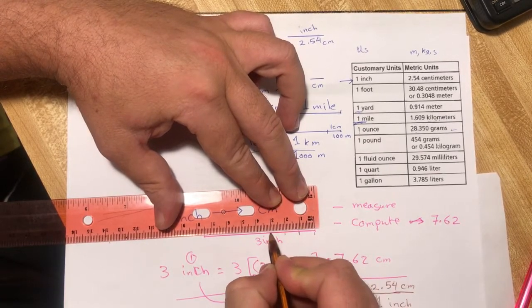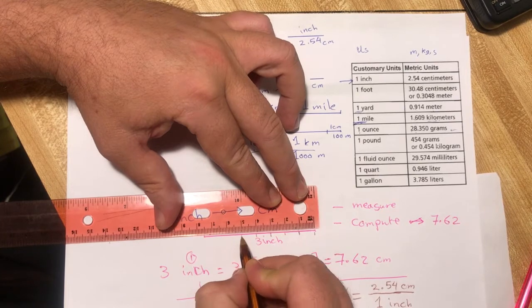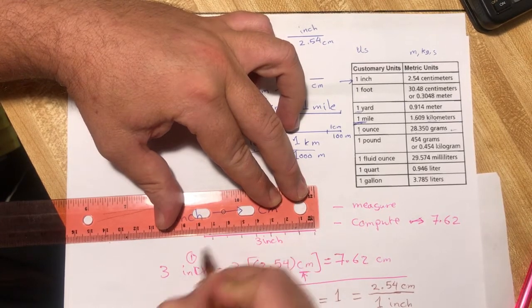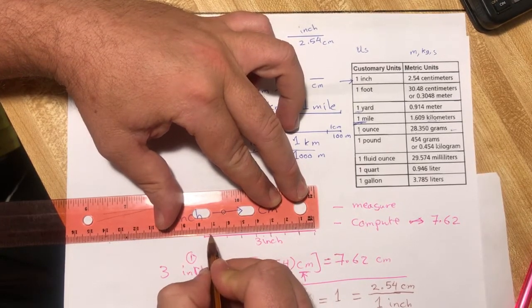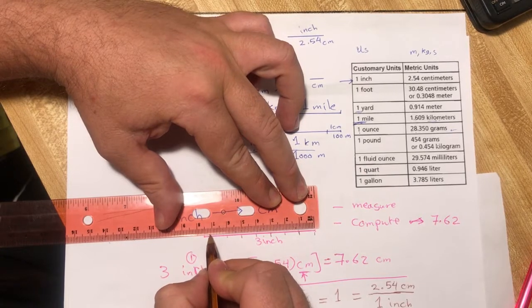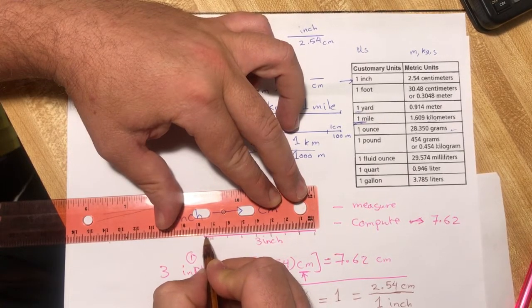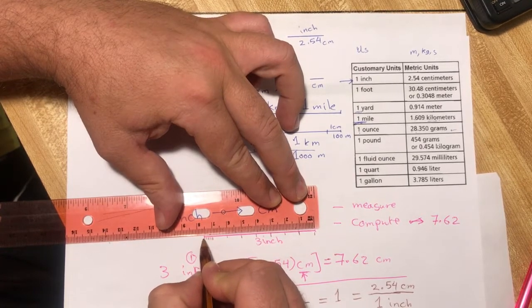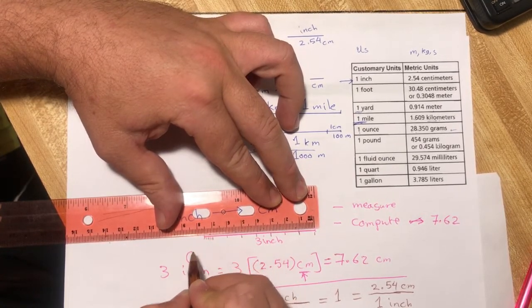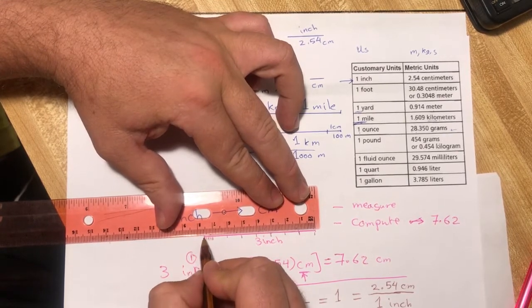1, 2, 3, 4, 5, 6, 7, and I now count the millimeters, the small lines here. 1, 2, 3, 4, 5, and something. It's about 6.